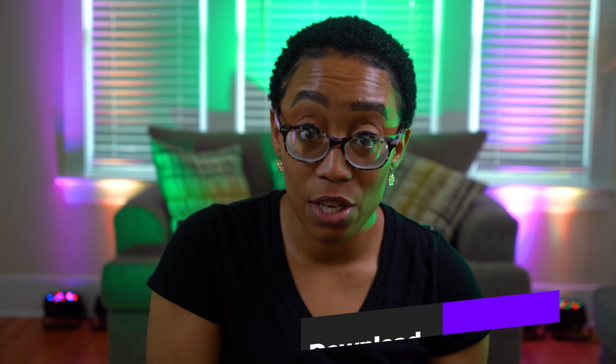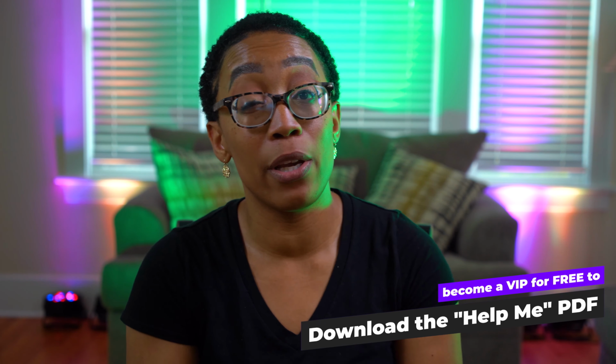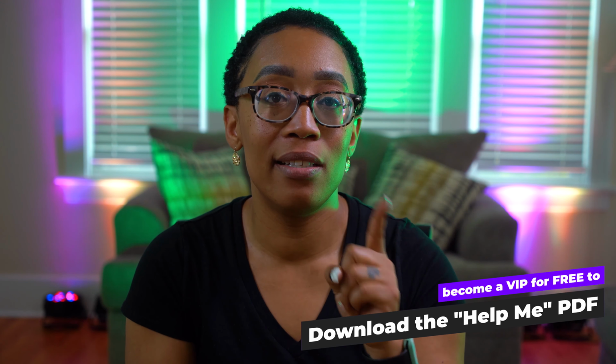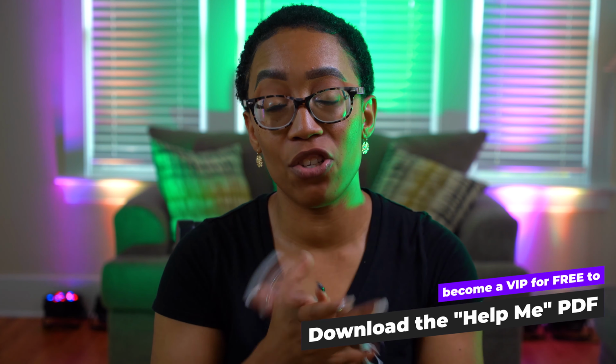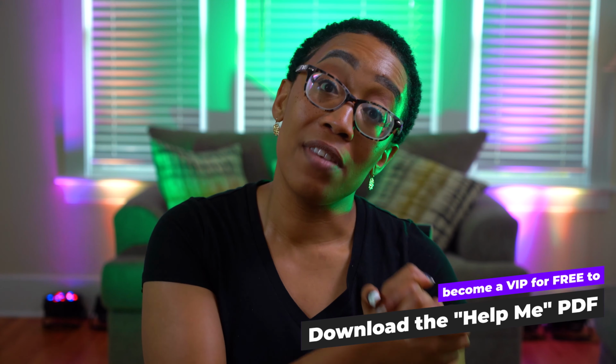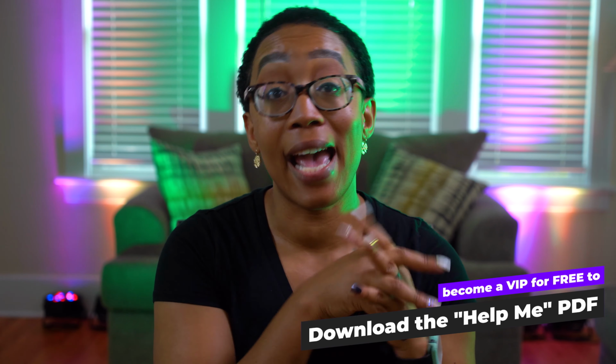Now, if you have a DSLR, a real camera, and it has an HDMI input, and you want to use it for your lives when you connect to your computer, but your computer does not have a native, built-in HDMI input, there are some things that you can use, like a capture card.